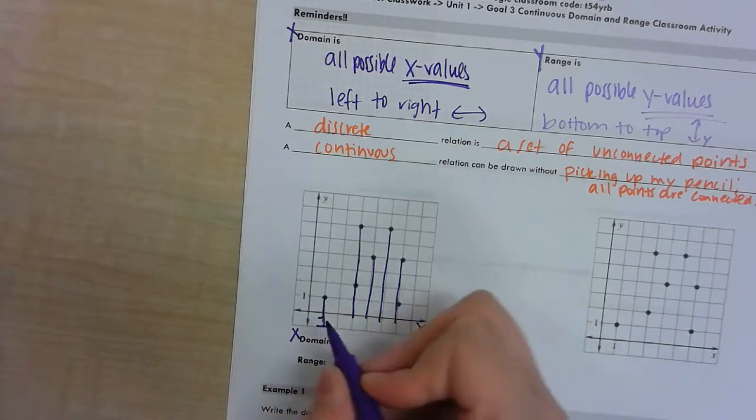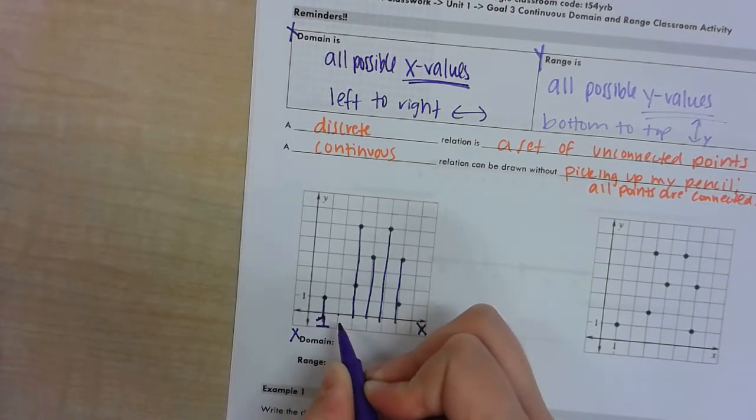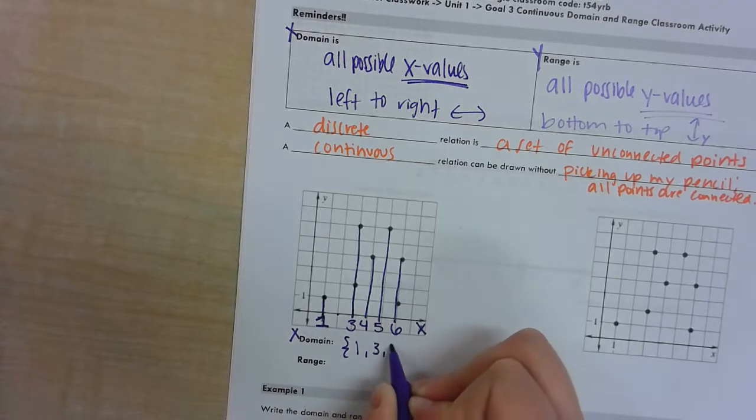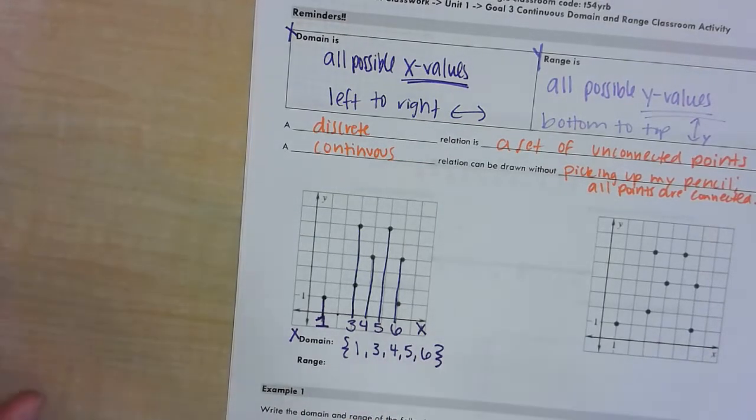This one's nice and labeled for me. This is a 1. I skip 1, so this is a 2, but I don't have anything there. 3, 4, 5, and 6. And I'm just going to list them out from left to right: 1, 3, 4, 5, and 6.